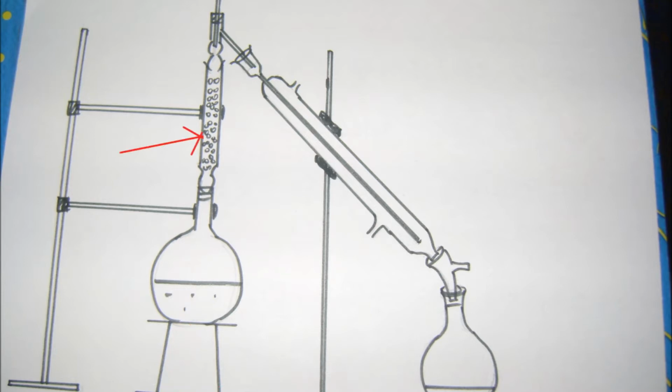This is the fractionating column containing maybe glass beads, and this will provide many surfaces which will allow heat exchange between the vapors. Due to loss of heat by the higher boiling component, it will liquefy, and hence only the vapors of A will remain in the fractionating column, which will pass through the condenser. Due to the low temperature of the condenser, the vapors of A will liquefy and form droplets which can be collected in a receiver flask shown in the picture.